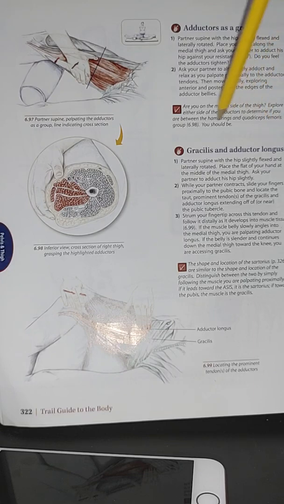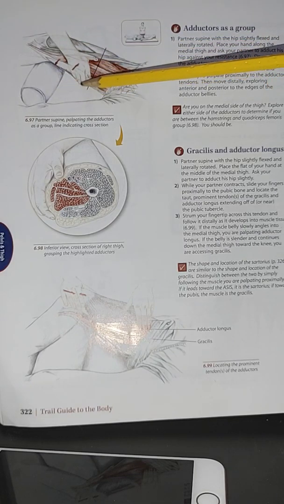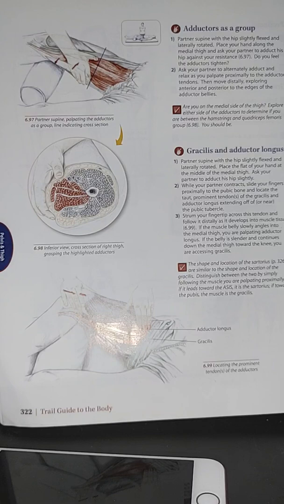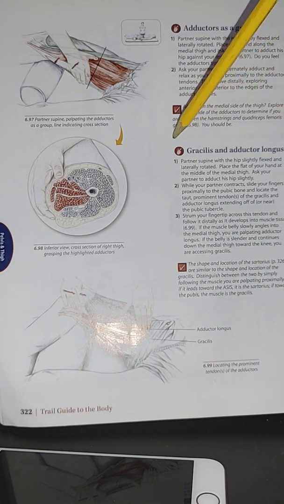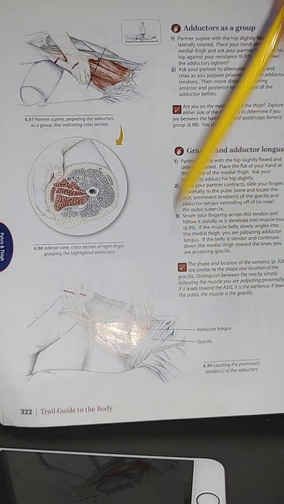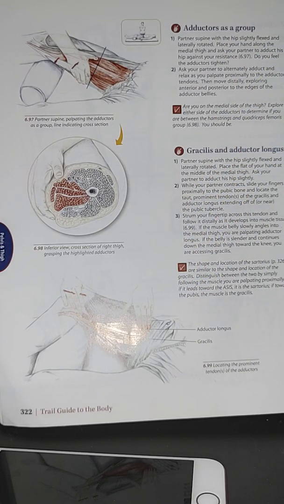But again, guys, we need to have additional consent for sensitive areas, because this is a sensitive area. Again, informed consent on top of our original informed consent from before they got onto the table. Now presenting the gracilis and adductor longus.